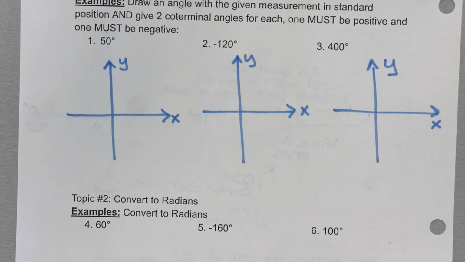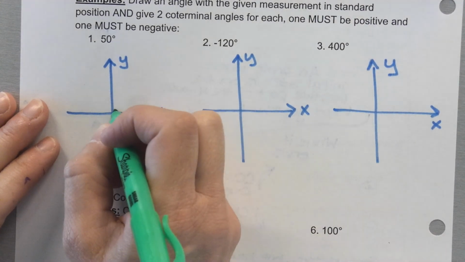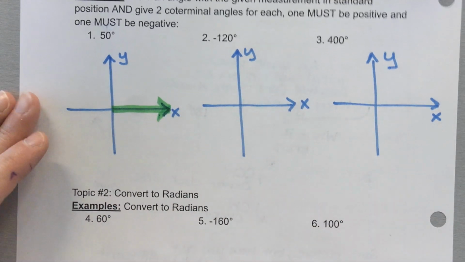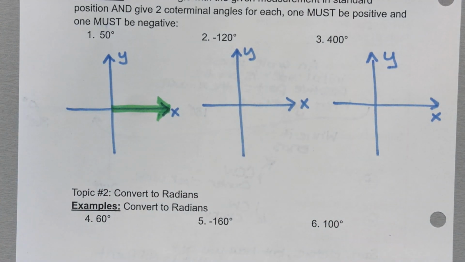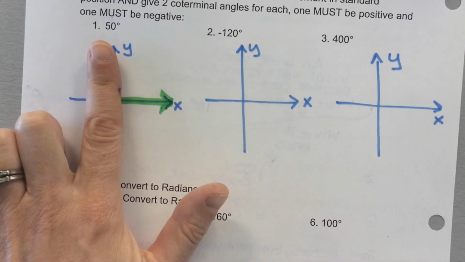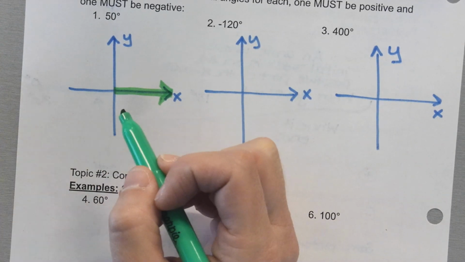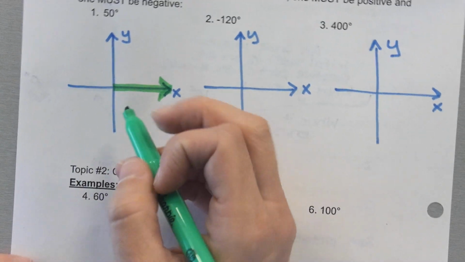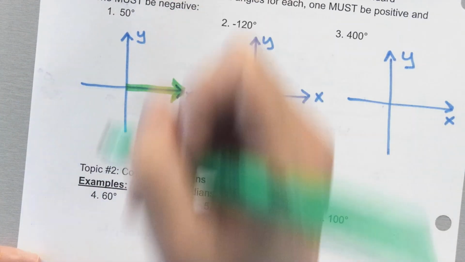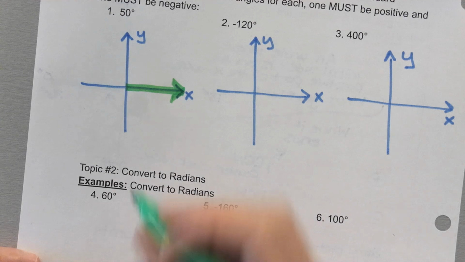All right, so every angle that I'm going to make starts here on the positive part of the x-axis. Now, we know this is 90 degrees, yes? Okay. I need to go just to 50. So would you agree it's just a little over halfway? Okay.